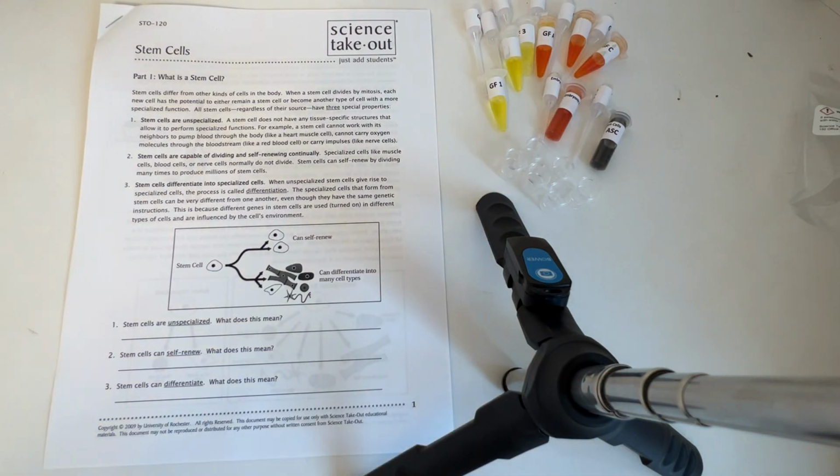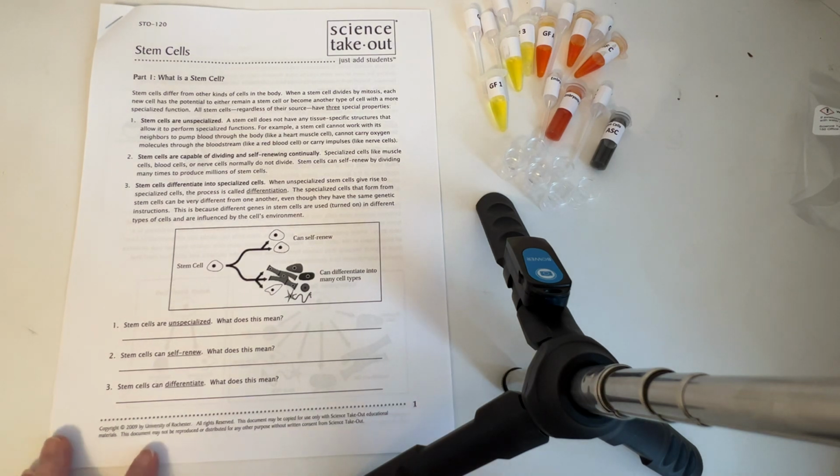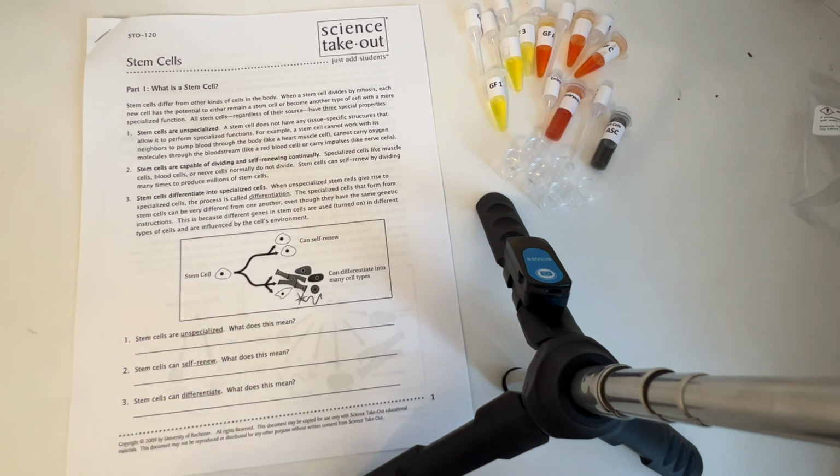Hi students, in this lab we are going to be going over stem cells, and I'm sure you've heard a lot about them in popular culture and debates and different news things that have come out. And in this lab we're going to explore those a little bit deeper and learn how they are used, and you are even going to practice seeing what it's like to replicate stem cells.